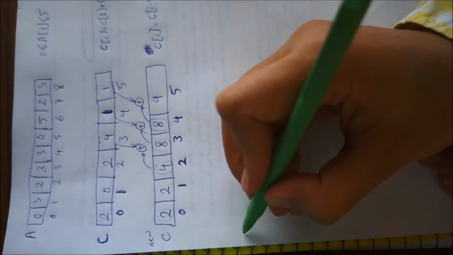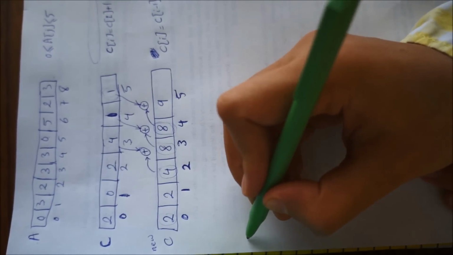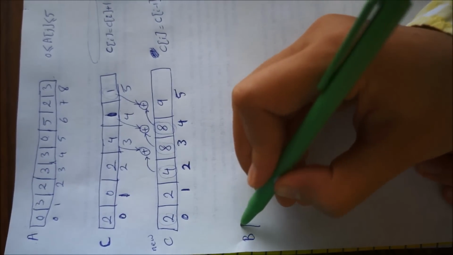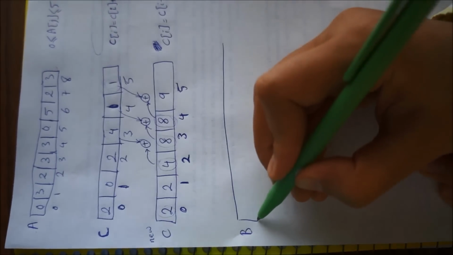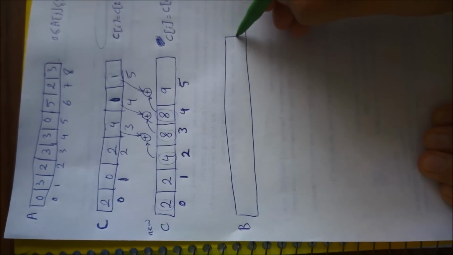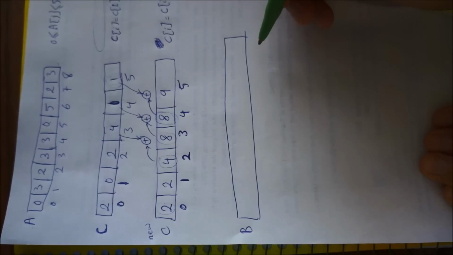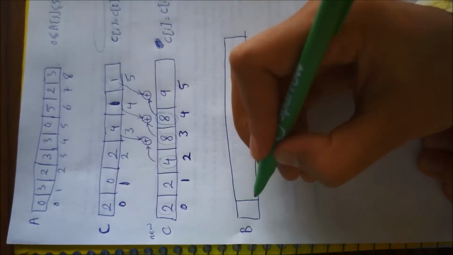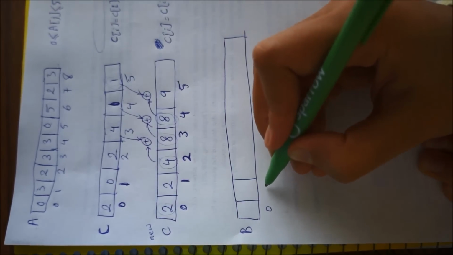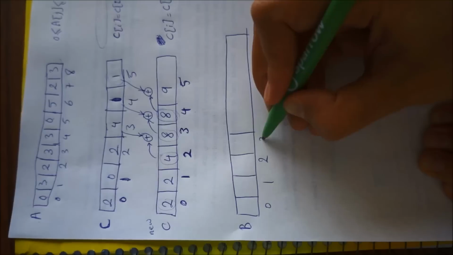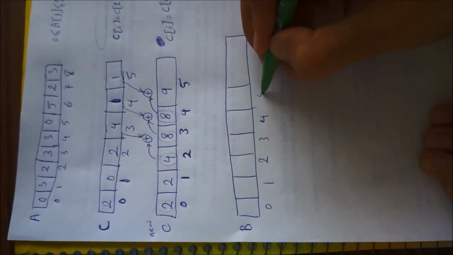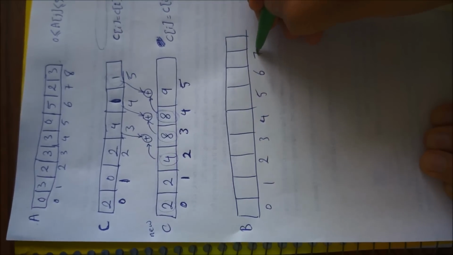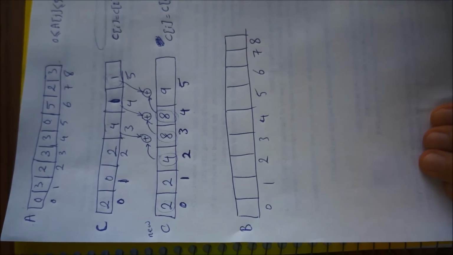Now let's create the result array, which is B. I'm calling it B. Now, B should be the resulted sorted array, which means it should have the same length as the length of A, right? Because it's going to be the same array, but just sorted. 1, 2, 3, 4, 5, 6, 7, 8, right?